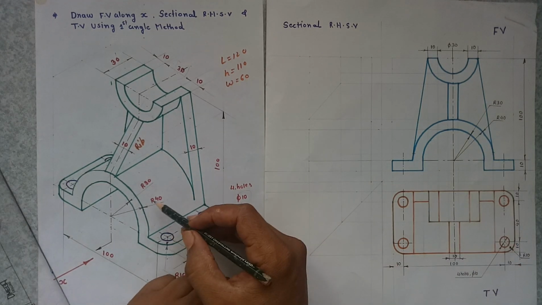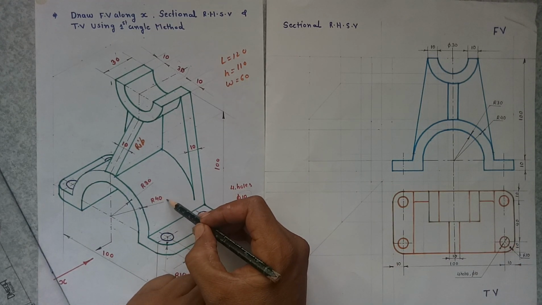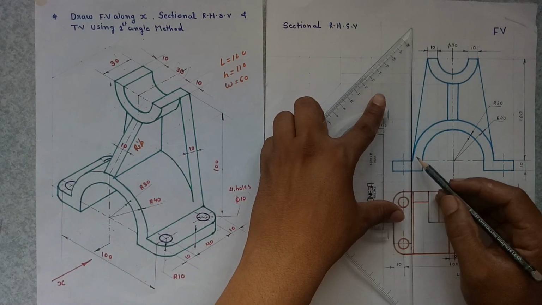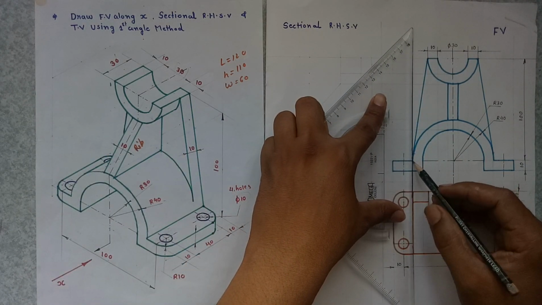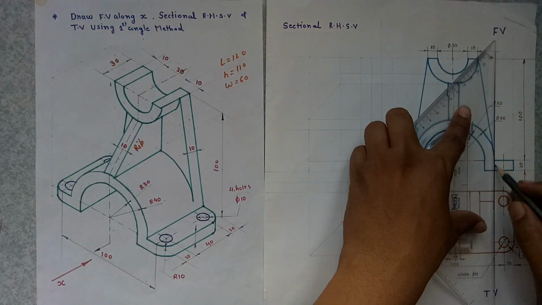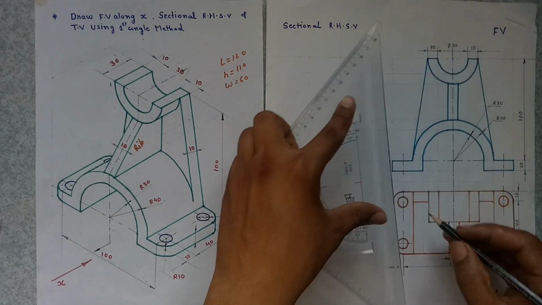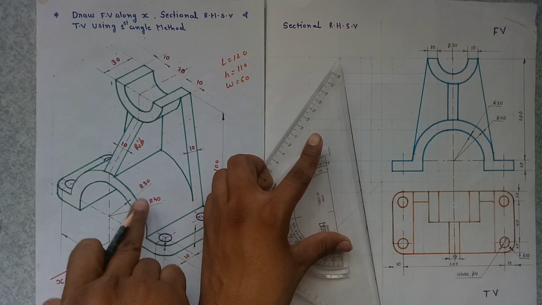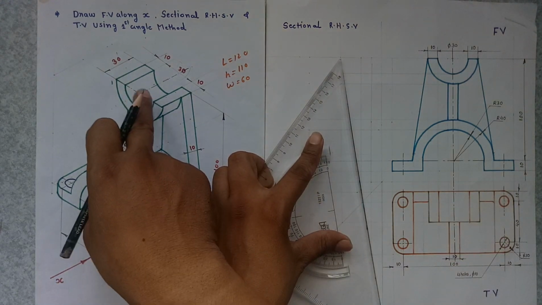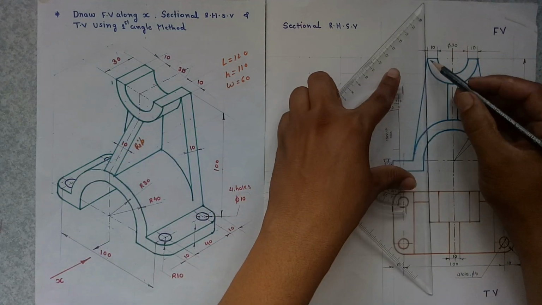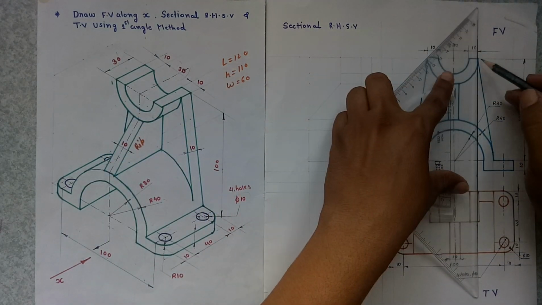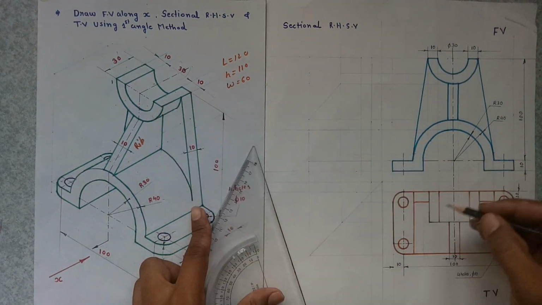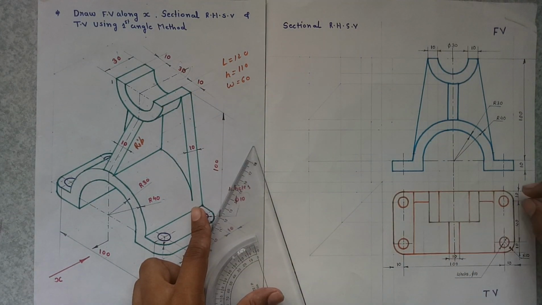Then draw this part of the circle, projecting it from the top view, and the outline of these circles will be a rectangle. So this rectangular part will be the outline of this base circle. And after this, the top circles, projecting from the front view, this length is 30, this length is 30.